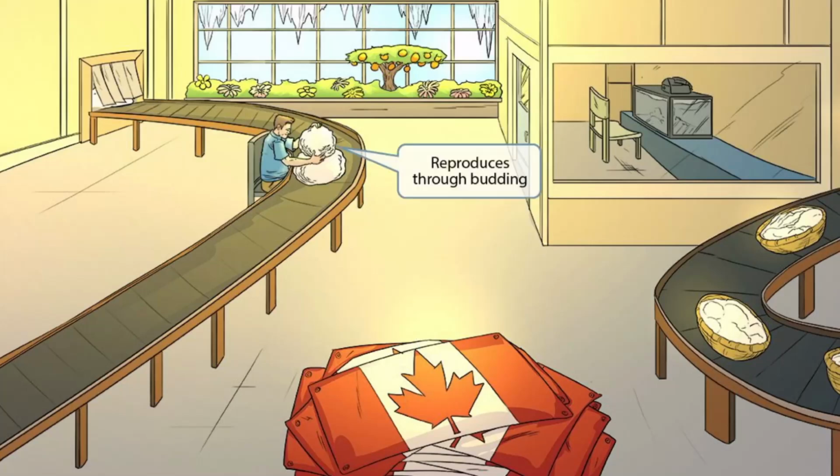Now you can see that we've added our first character to the scene. This is one of the employees that works on the conveyor belt with the cotton during the initial stages of flag production. You can see that this guy is goofing off though. Rather than organizing the cotton appropriately, he is building a snowman out of huge cotton balls. These two cotton balls stacked on top of each other resemble budding yeast, which is here to help you remember that Candida reproduces through budding.